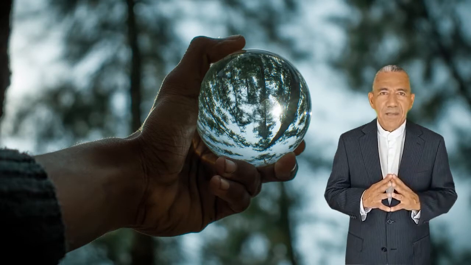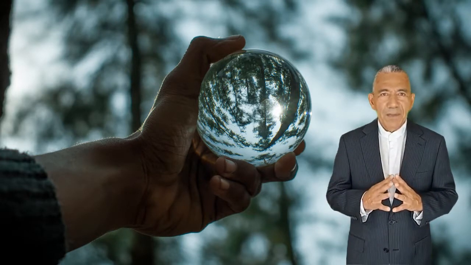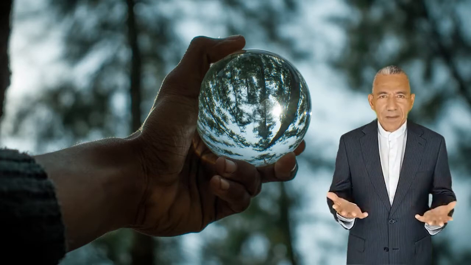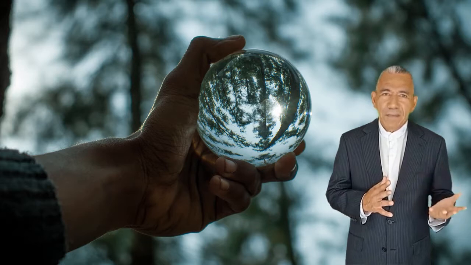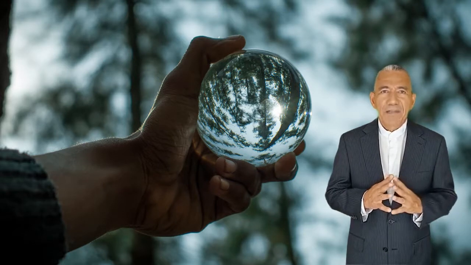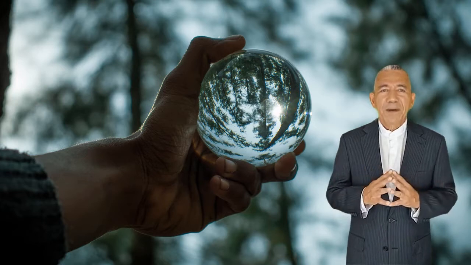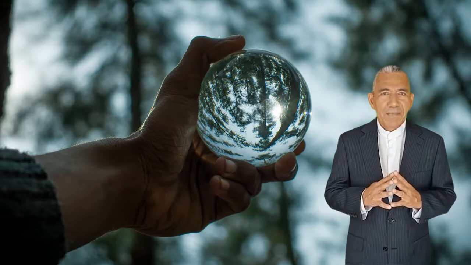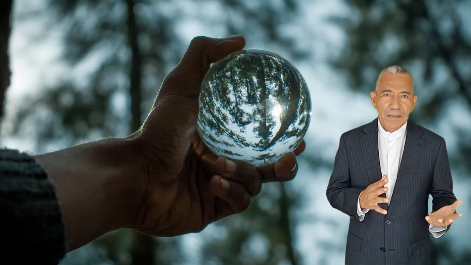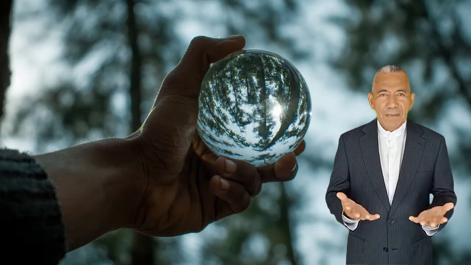Actually, visualization is an effortless process. Many people try to visualize by projecting an image outside themselves. However, while visualizing, it is important to relax and let the image arise within the consciousness. There is no effort involved, no projection of the image. It appears naturally and spontaneously. This is one useful key to visualization ability.